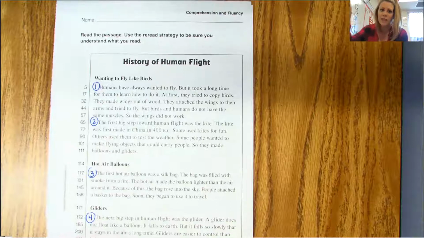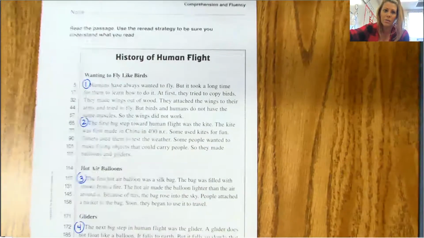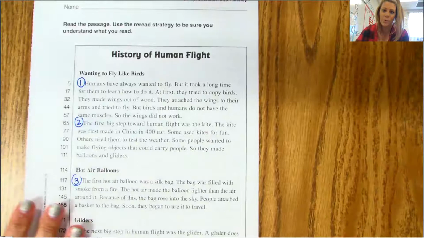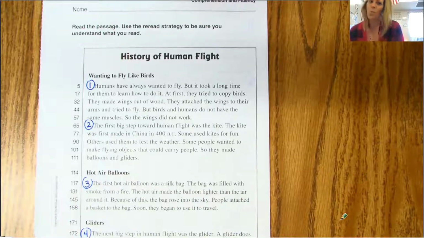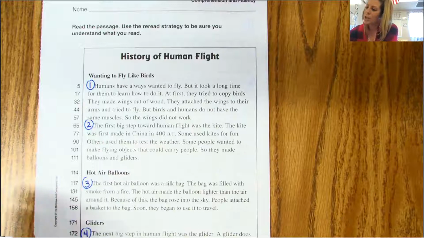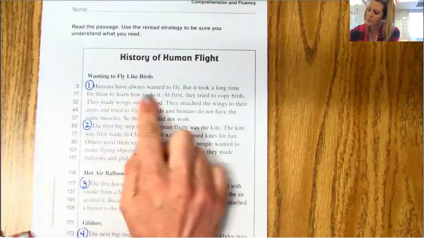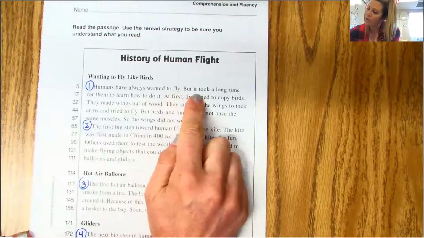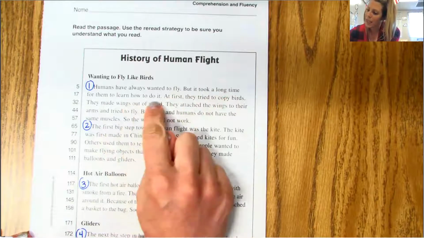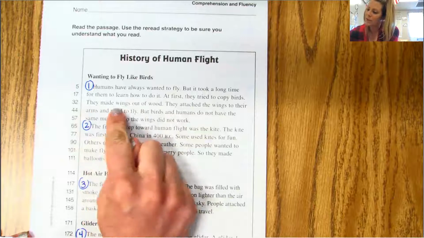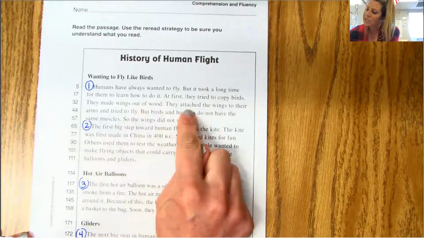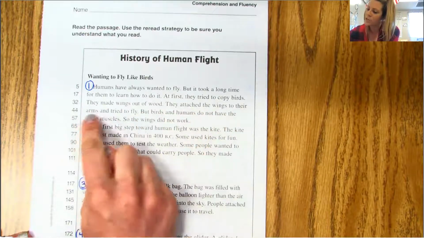So, Wanting to Fly Like Birds. You're going to read along with me. We'll answer a couple questions together, and then you will work on some on your own. All right, friends? So here we go. Wanting to fly like birds. Humans have always wanted to fly, but it took a long time for them to learn how to do it. At first, they tried to copy birds. They made wings out of wood. They attached the wings to their arms and tried to fly.